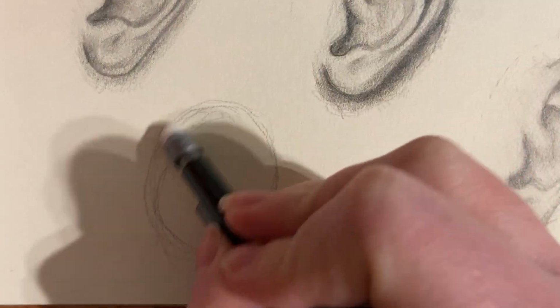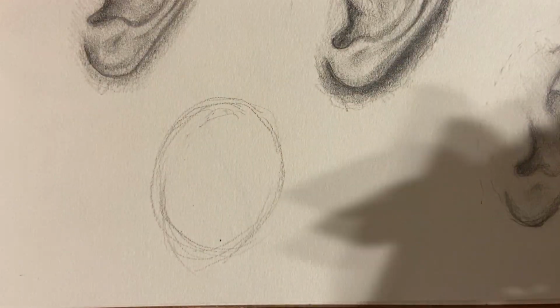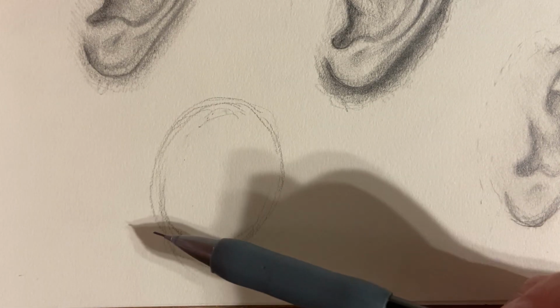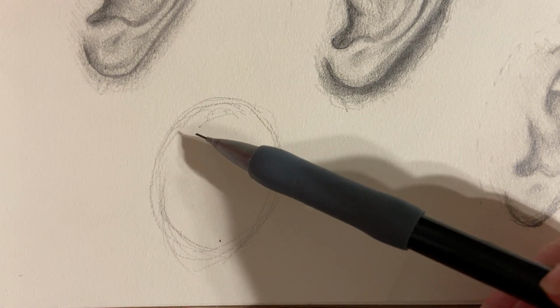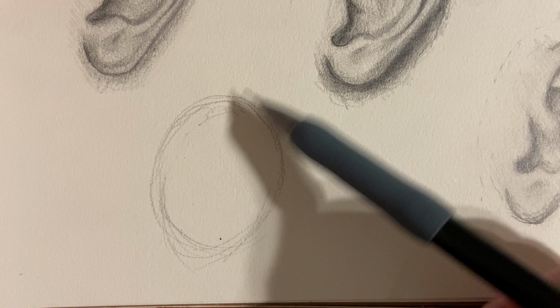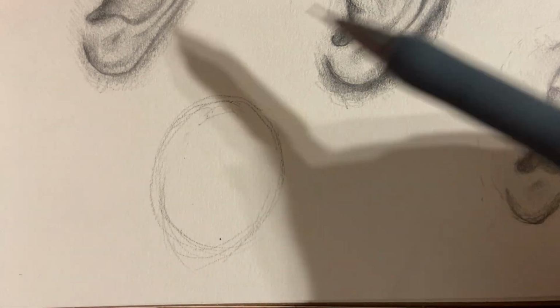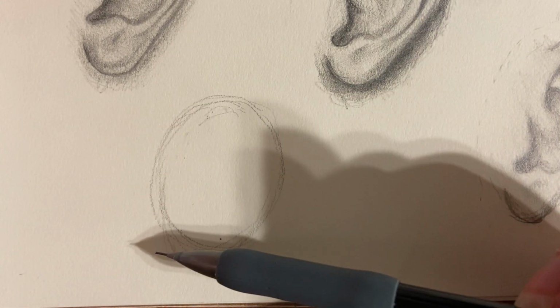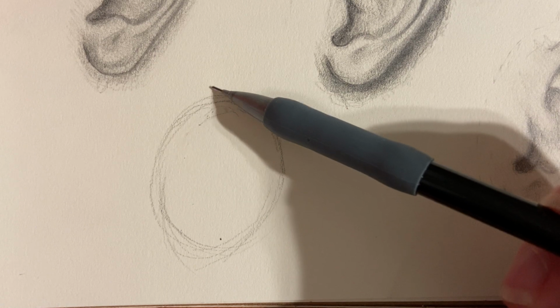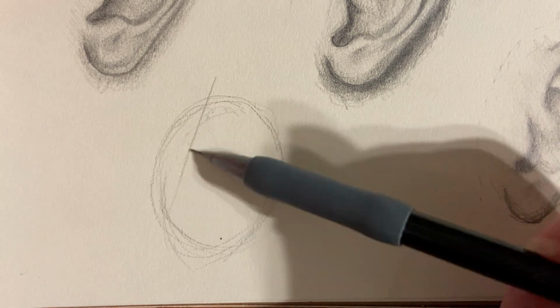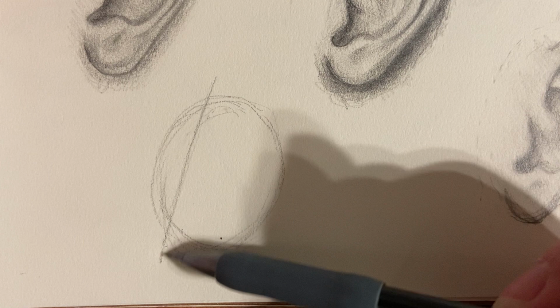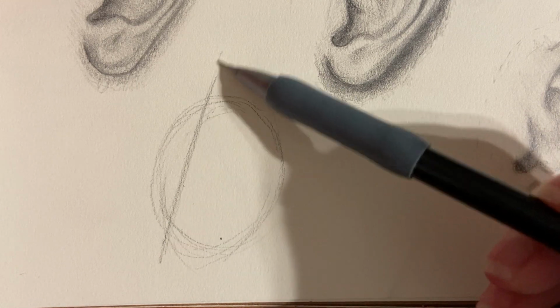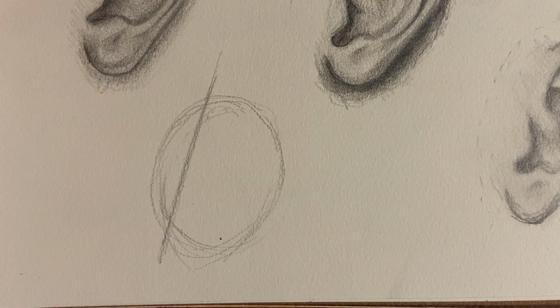And then I'm just going to add a straight line through that oval. It's going to be a little bit to the side. The more angled you make it, the thinner your ear is going to be, and the straighter you make it, the wider it's going to be. For the sake of this demonstration, I'm going to have it go a little bit wider. So it's going to be my reference line.